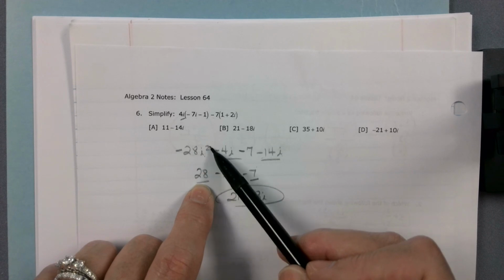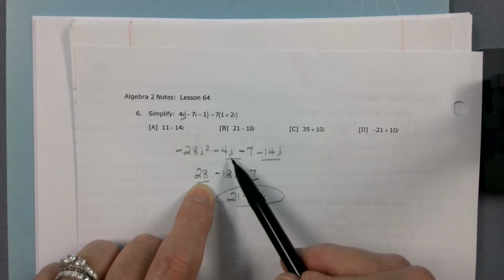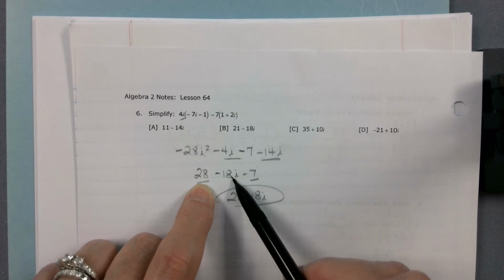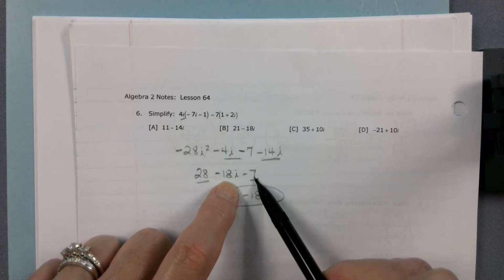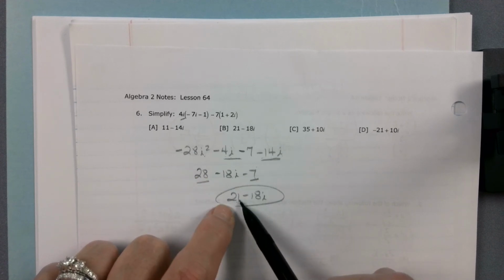This i squared is a negative 1, so you multiply to that, you get a positive 28. If I add these two together, I get negative 18i, and I've still got this negative 7. When I add these two together, I get 21. So you get 21 minus 18i.